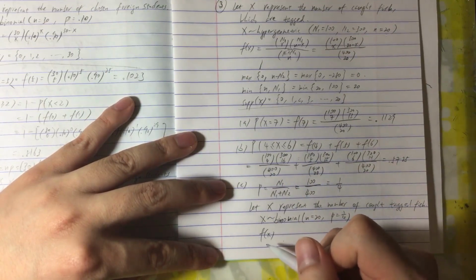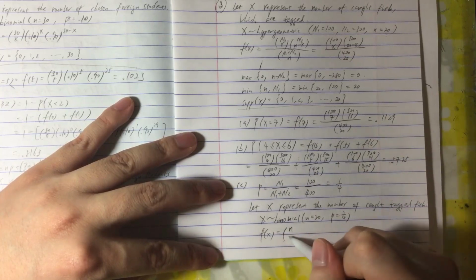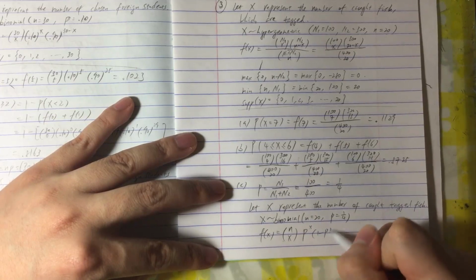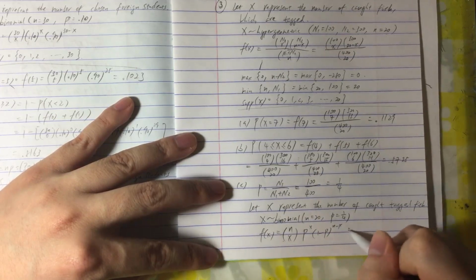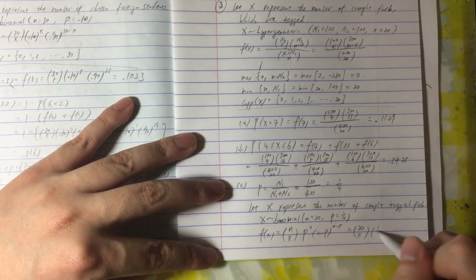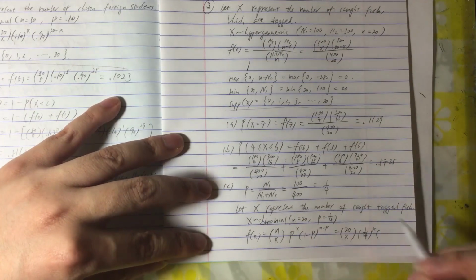The probability function for binomial distribution is n choose x, p to the power of x, 1 minus p to the power of n minus x. Here n is 20, p is 1 over 4, and 1 minus p is 3 over 4.